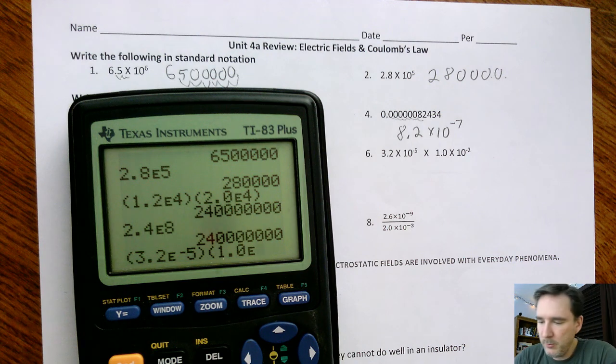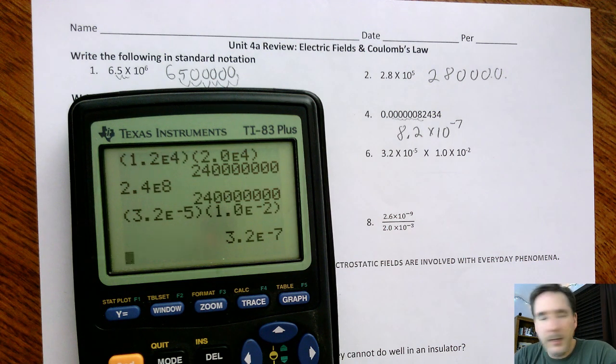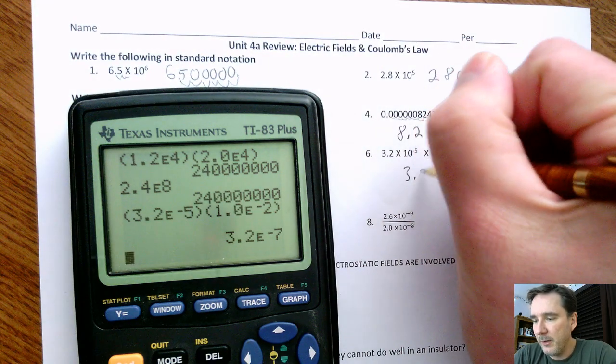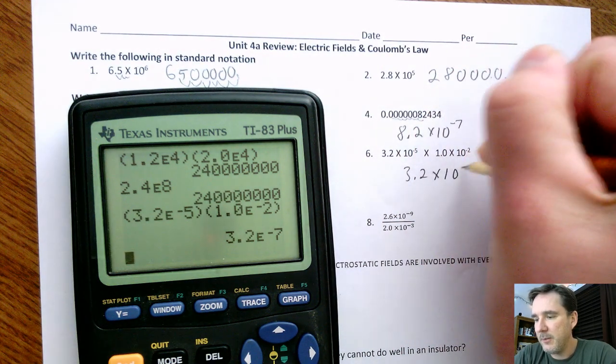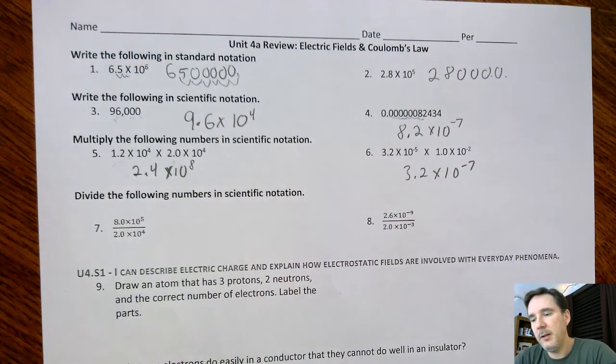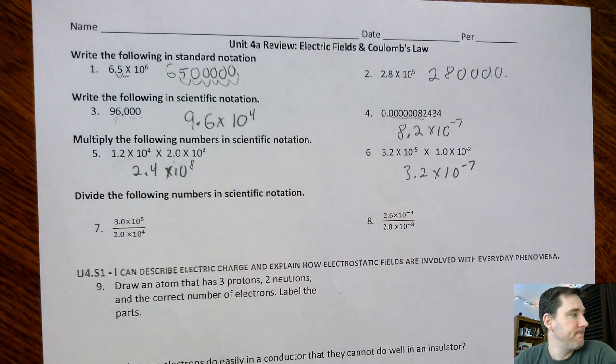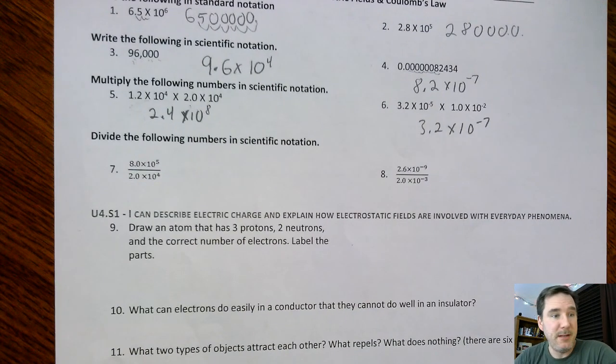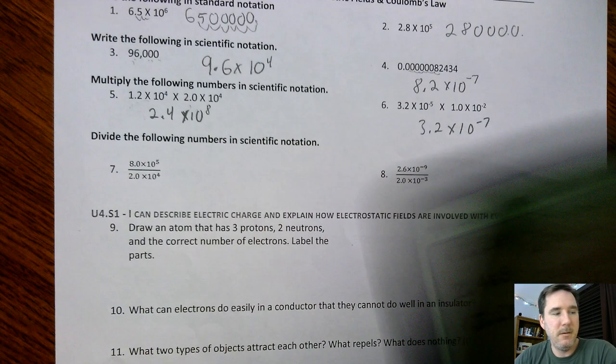So what is that, -2? And assuming I punched it in there correctly, 3.2 and -5. Okay. So my answer, I mean, see, it's like already done for us, times 10 to the -7th. All right. Dividing, same idea.